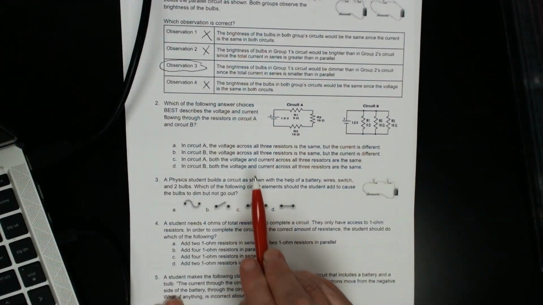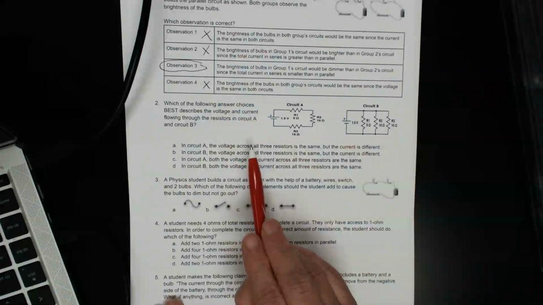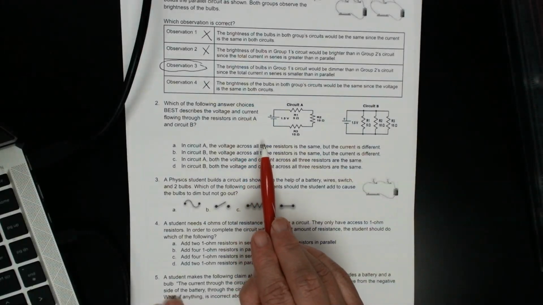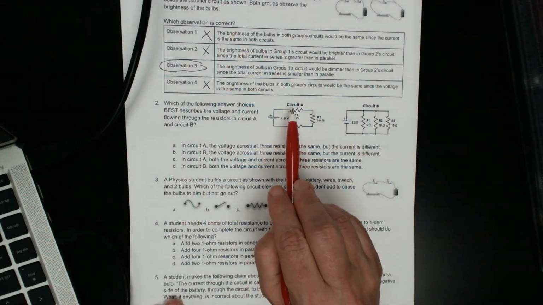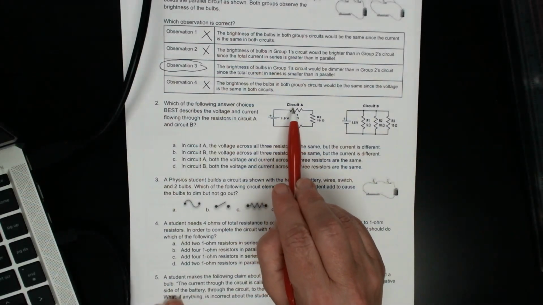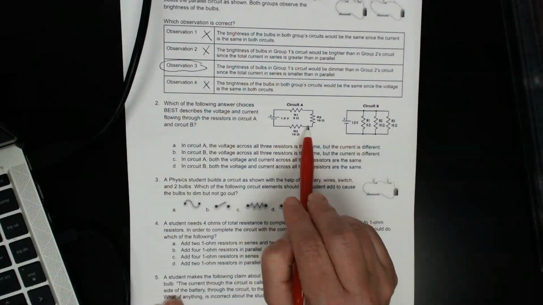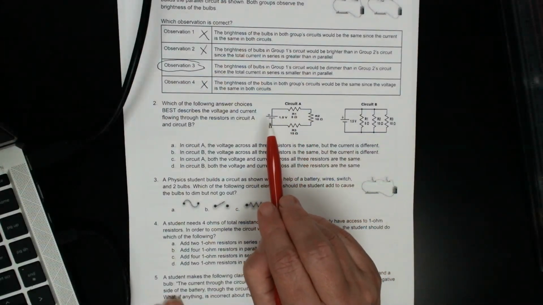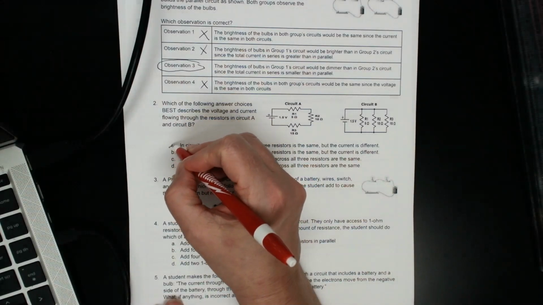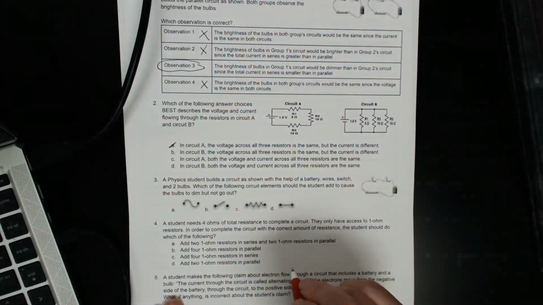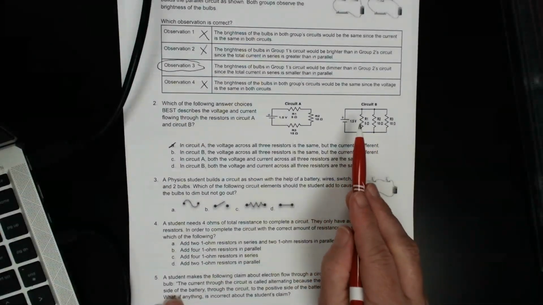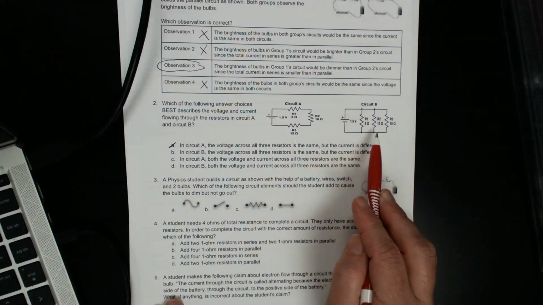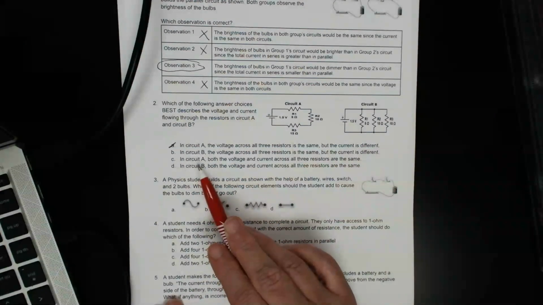So let's see. In circuit A, the voltage across all 3 resistors is the same, but the current is different. With series, each of these resistors is going to have the same current value, and they're going to have a different voltage value because of the rules of series circuits. Circuit B, the voltage is the same, but the current is different. So let's hang on to that one for a minute.